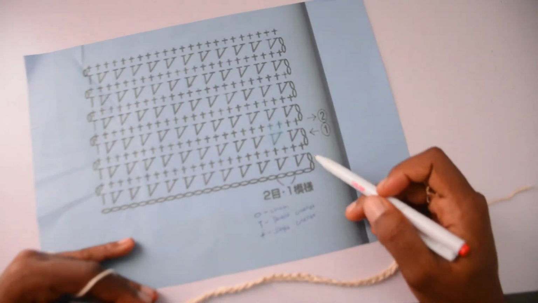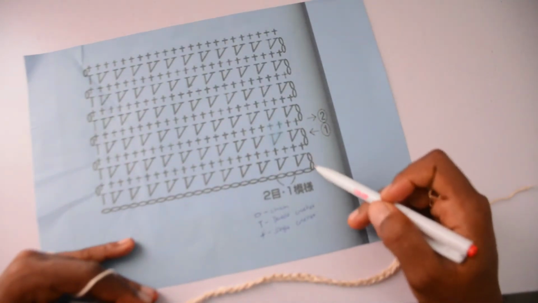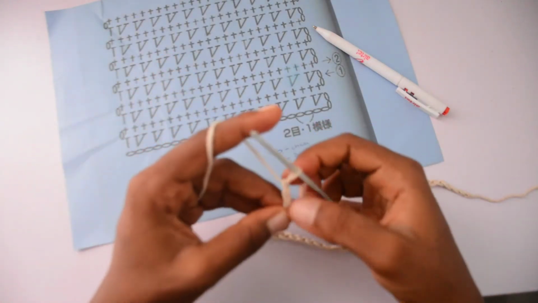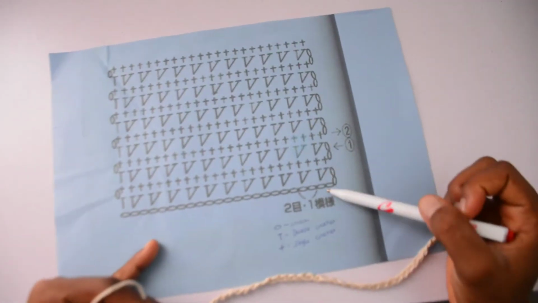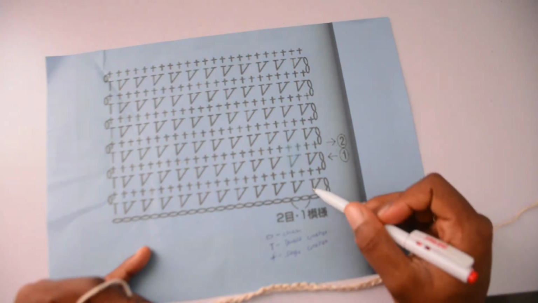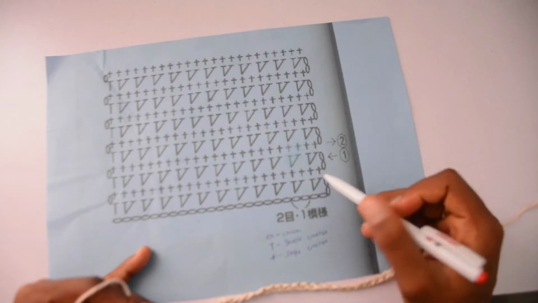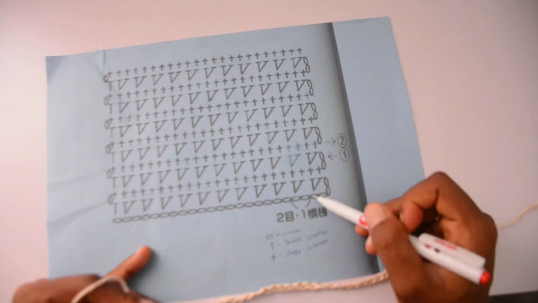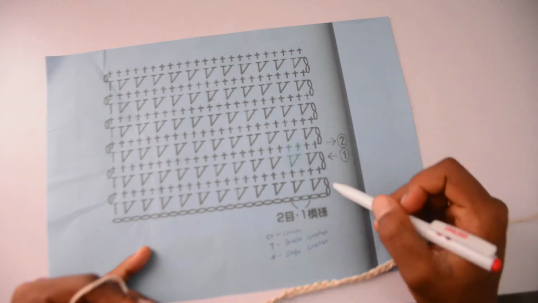The next thing I'm going to do is 2 chains which serve as the turning chain. So I just do 1, 2. This is my turning chain, and then I begin row 1. For row 1, you see that there is 1 double crochet and another double crochet forming sort of like a V. So we're doing 2 double crochets in a particular chain. What chain are we doing this in? We count from the back.